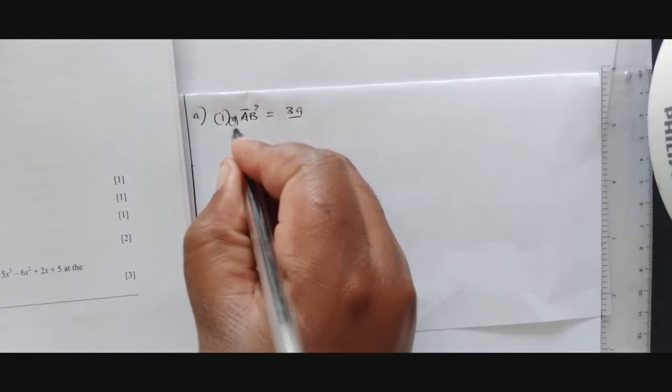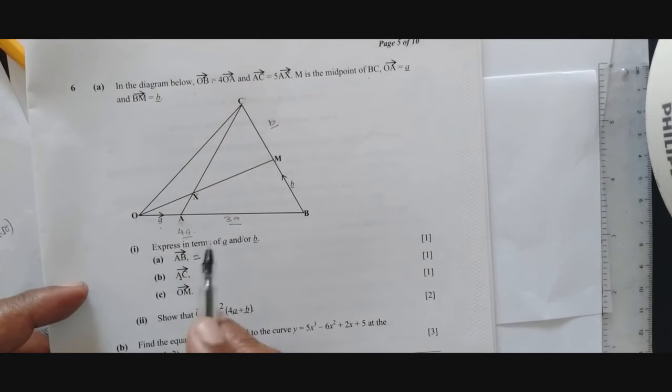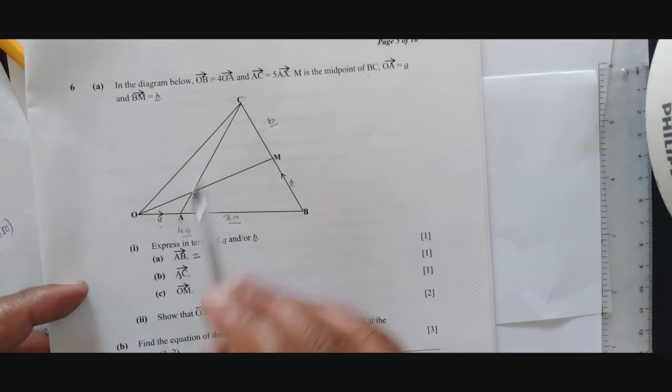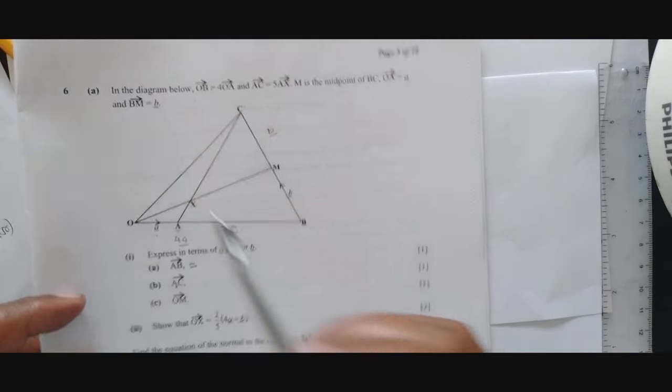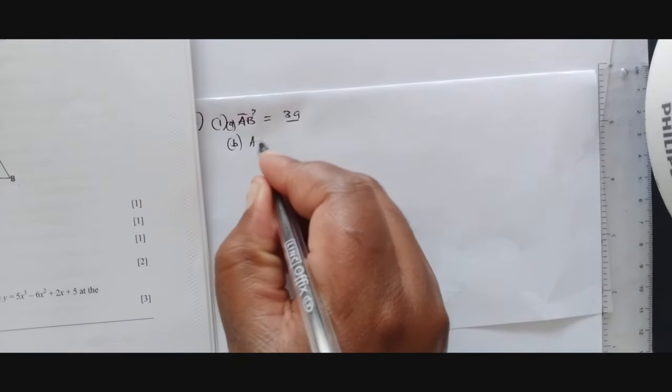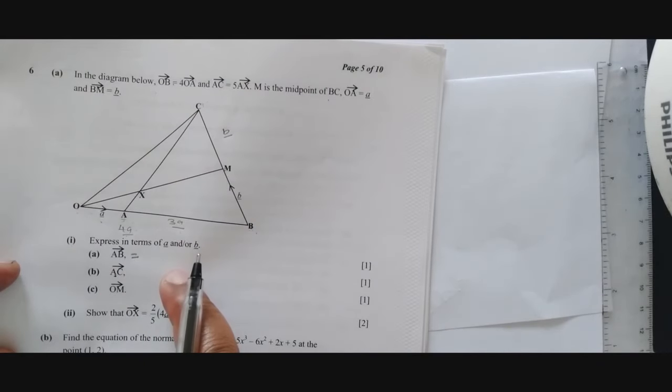Take note, this is A, then there's B. What is B? AC, vector AC. A to C. How do we move? Move from A to B, B to C. So say AC is equal to AB plus BC.